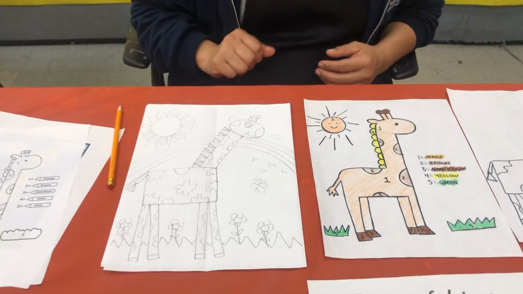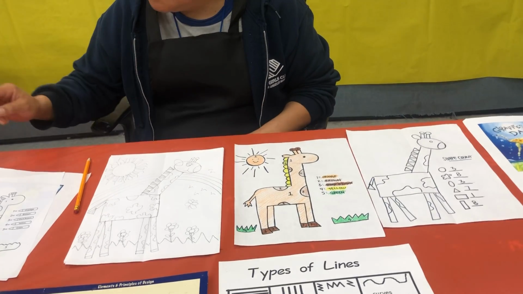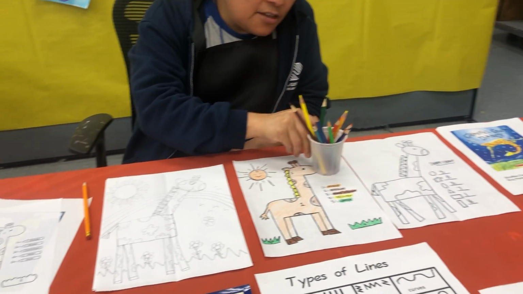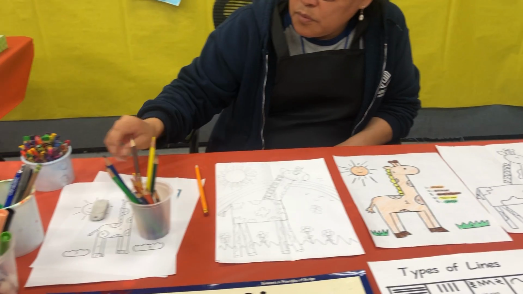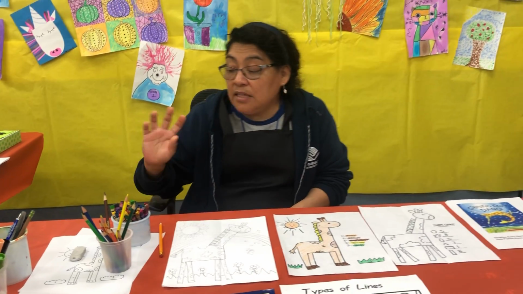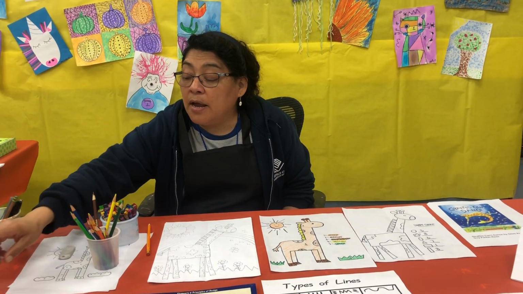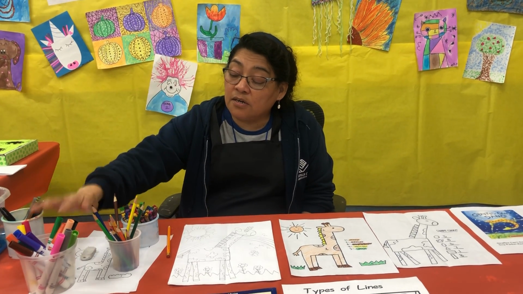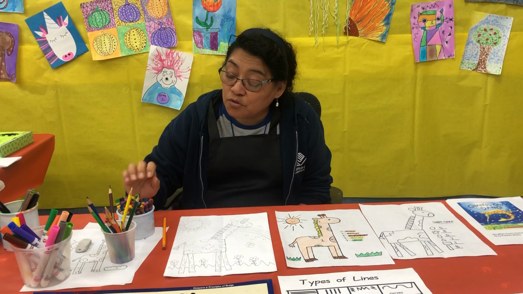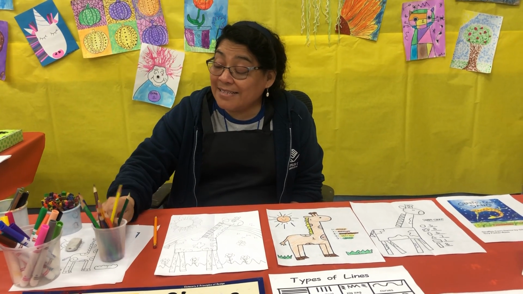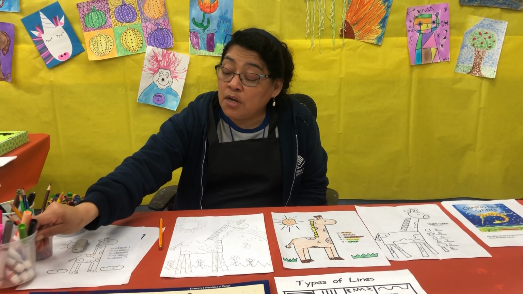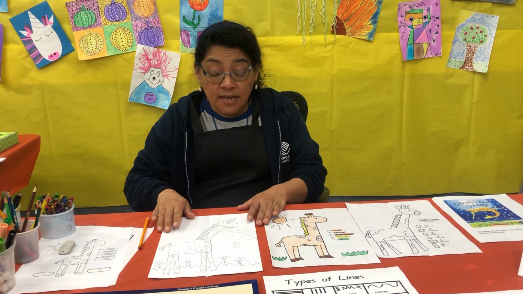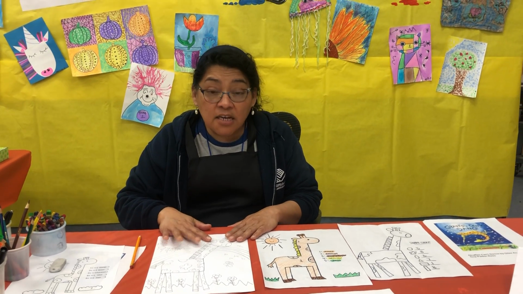Once we have our drawing finished, it's important that we add color. How do we add color? There are many ways you can do that. You can use markers, colored pencils, or crayons. It's up to you. I'm only going to say enjoy it. Take your time.